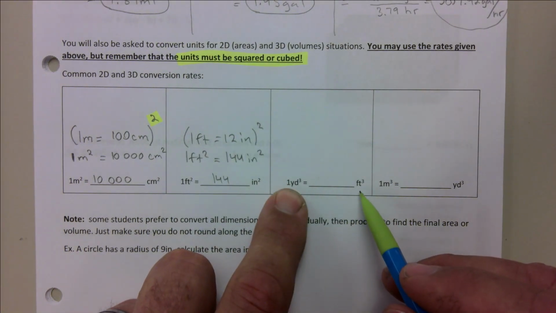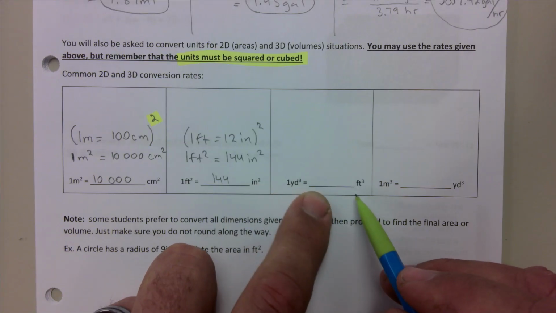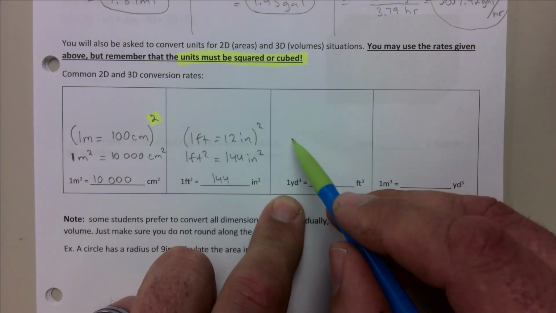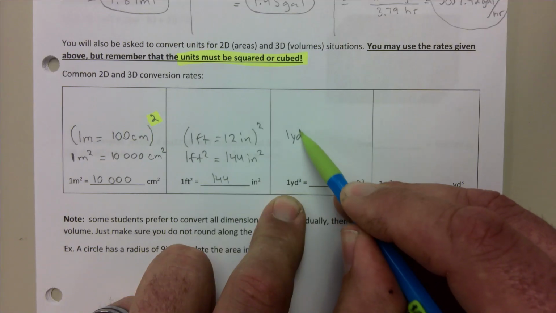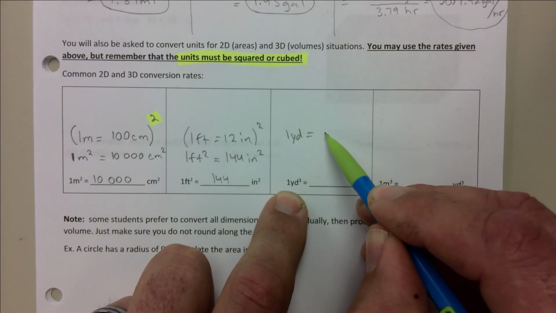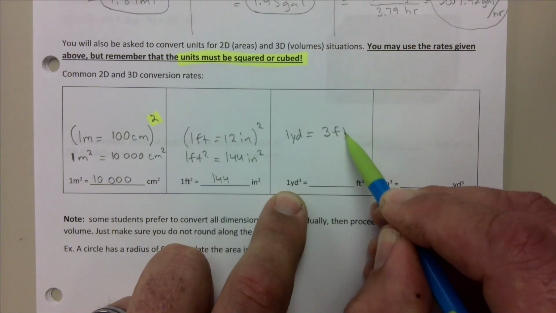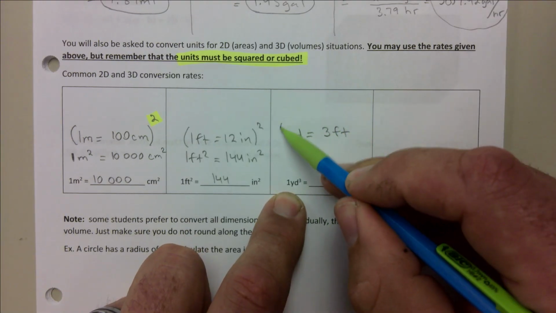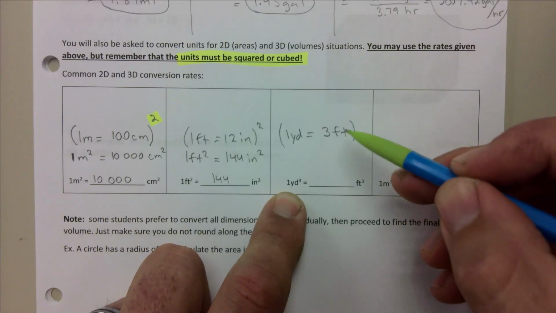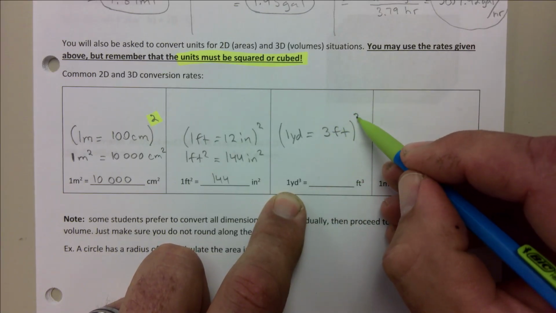Next, yard and feet. Oh, a yard has 3 feet, right? No, because it's a cubic yard. So 1 yard has 3 feet, that's correct. This one is very important. The province likes this one in particular.